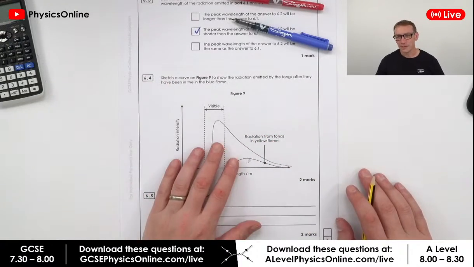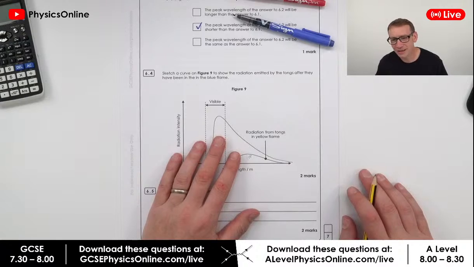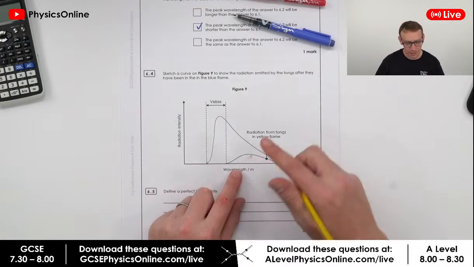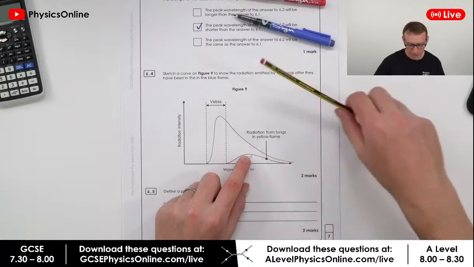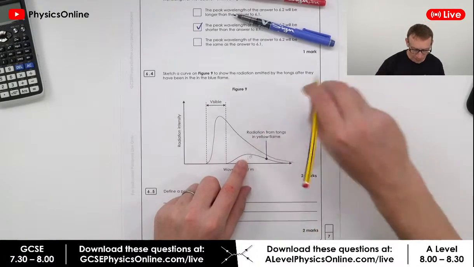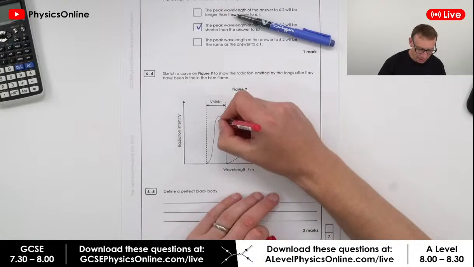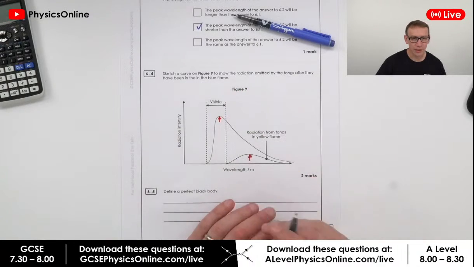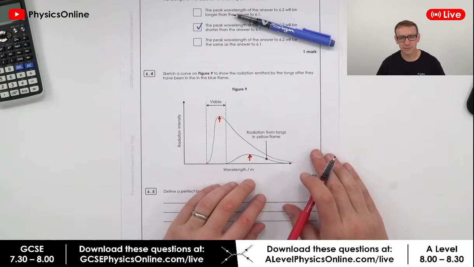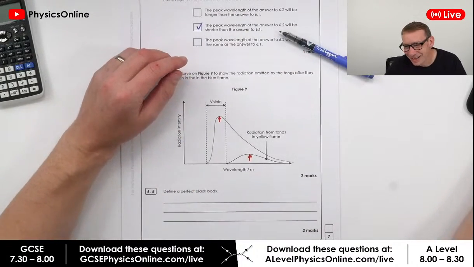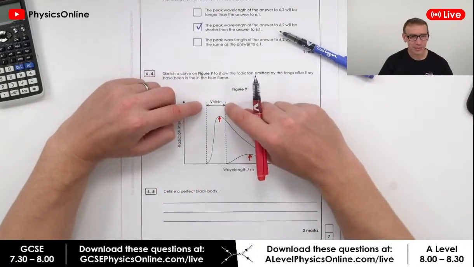Okay, now this one over here I think is a little bit tricky, but what this shows is that the peak wavelength, when we had it in the yellow flame, was somewhere over here. Now the peak wavelength is somewhere over here in the visible part of the spectrum. Now the other thing is that we've got visible light.